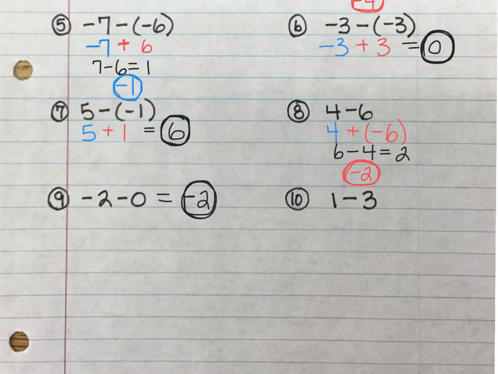In number 10, your addition sentence would read 1 plus negative 3. In order to solve this question, remember that you have 2 integers. One is positive, one is negative. So find the difference between them. And then look to see if your answer is positive or negative. For this problem, your answer would be negative.